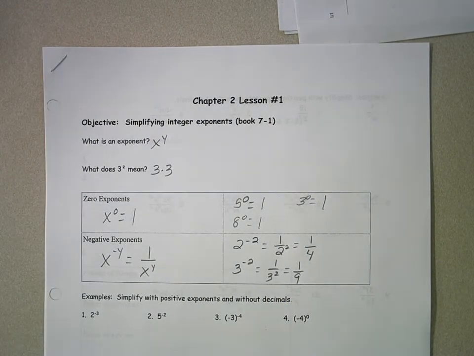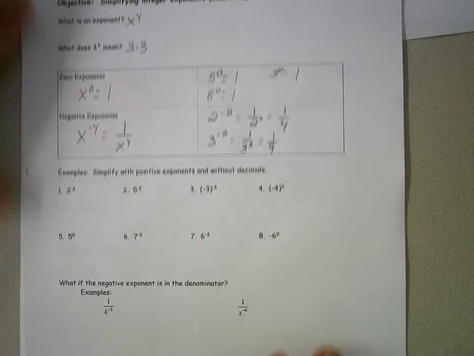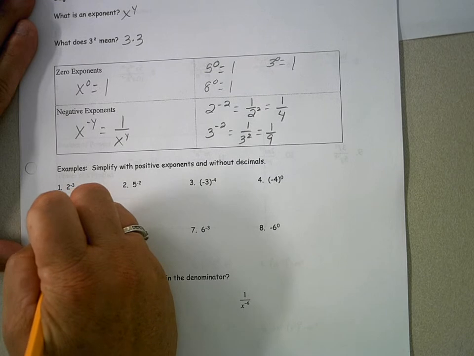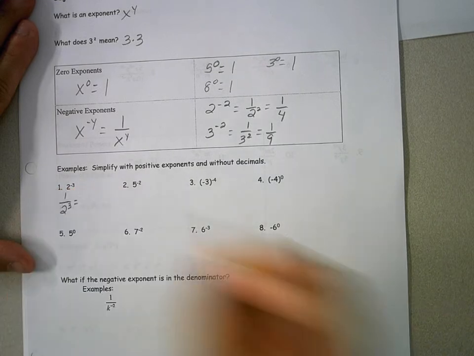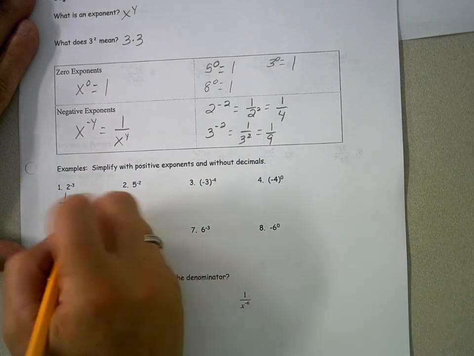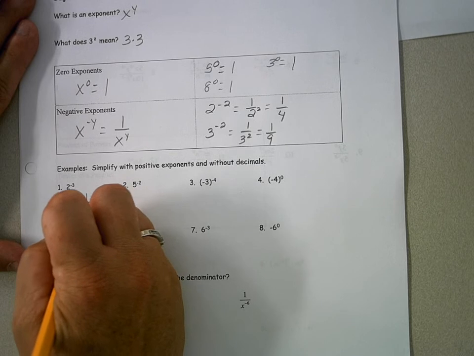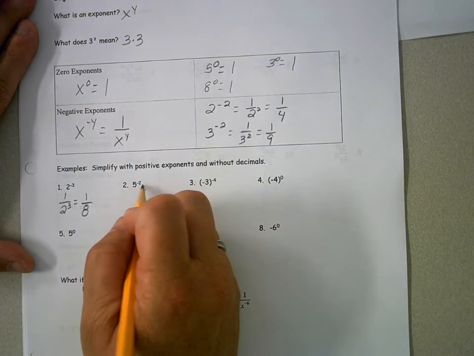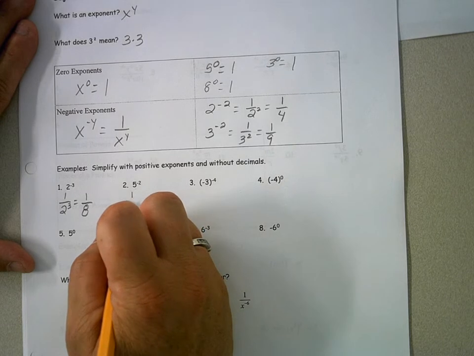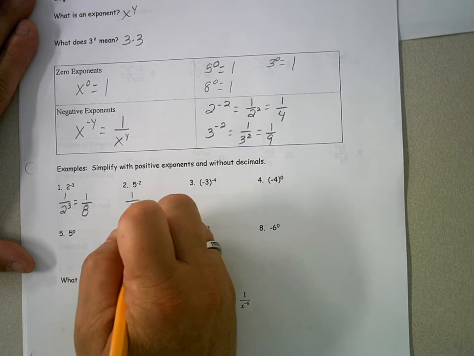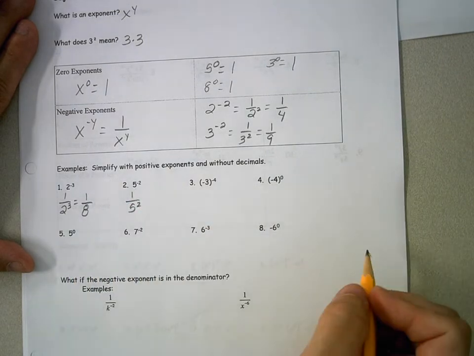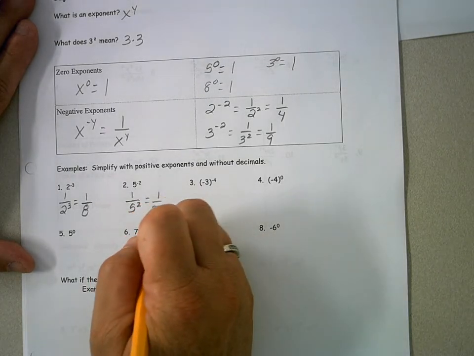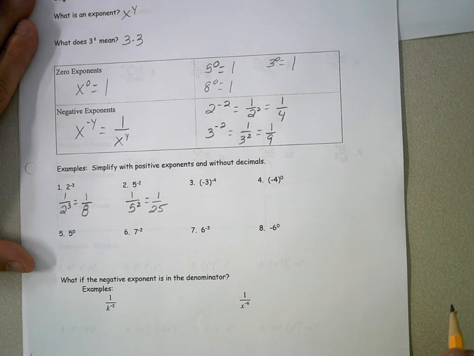And we're going to use these ideas in these first couple of examples. 2 to the negative third is 1 over 2 to the third, and 2 to the third power is 8. 5 to the negative second is the same as 1 over 5 to the second, and 5 to the second power is 25.